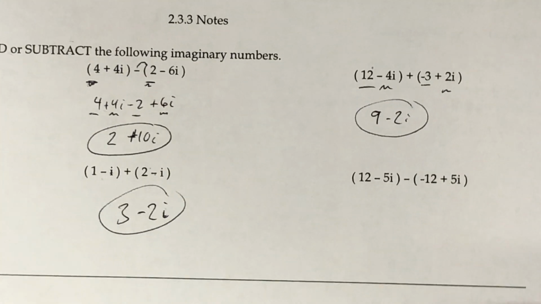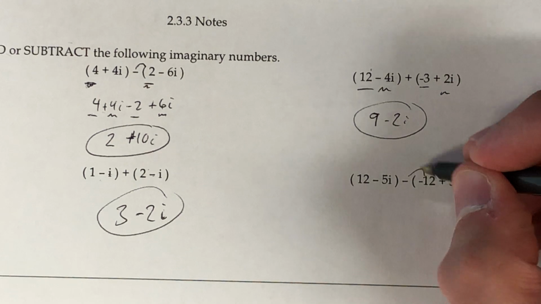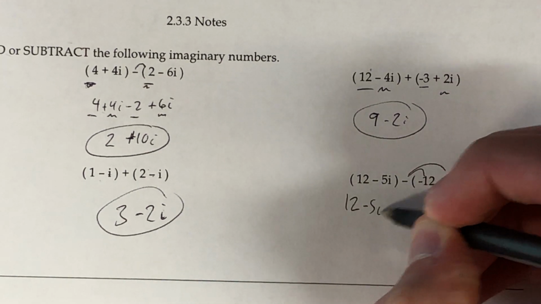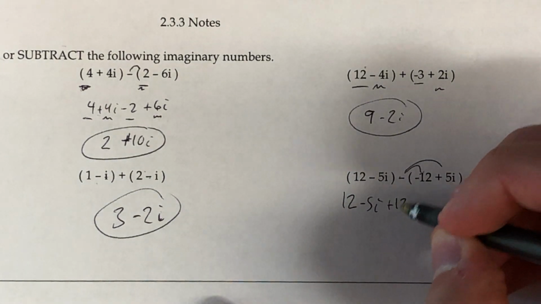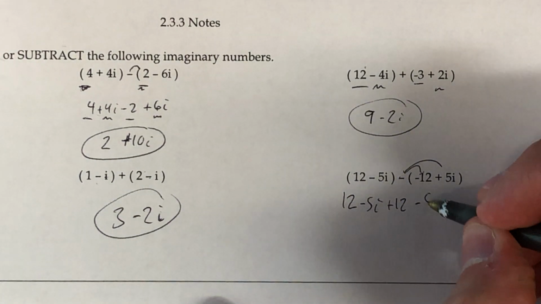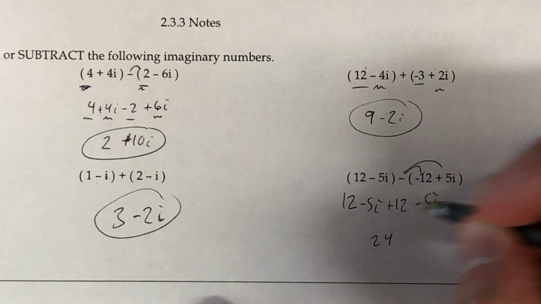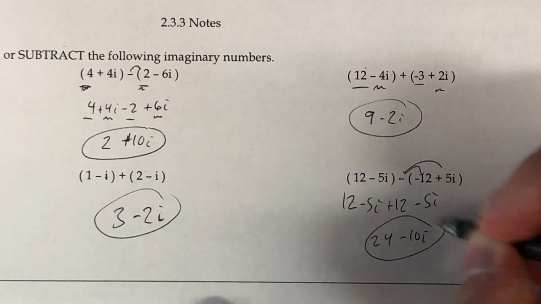Last one over here, another subtraction. So let's distribute that negative. So we have 12 minus 5i minus negative 12 would be plus 12. Minus positive 5 would be minus 5. 12 plus 12 is 24. Negative 5 minus negative 5 is negative 10.